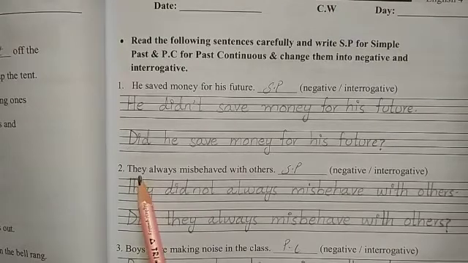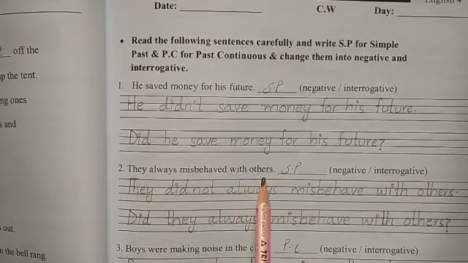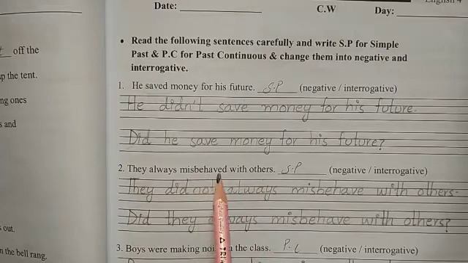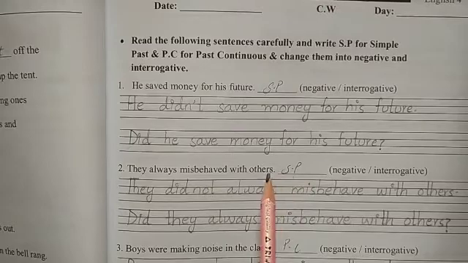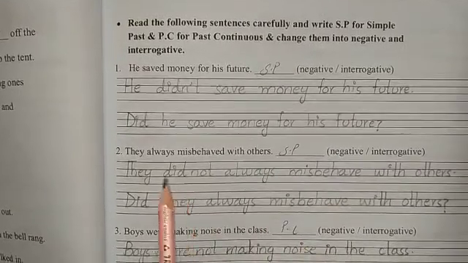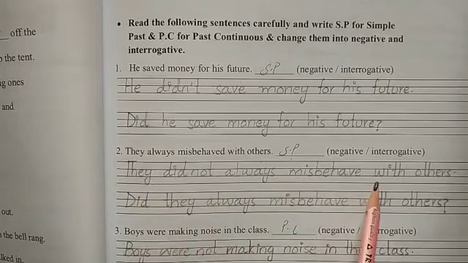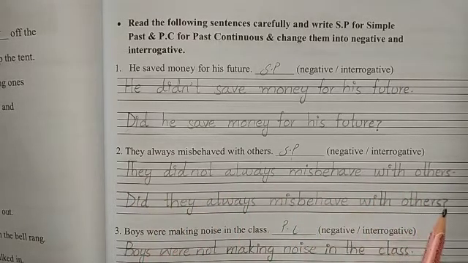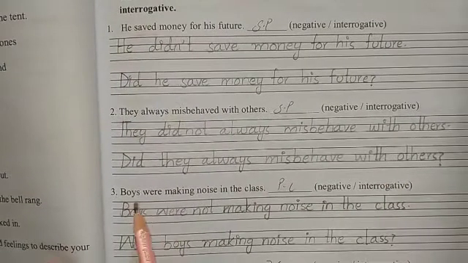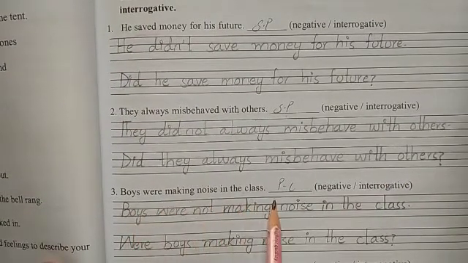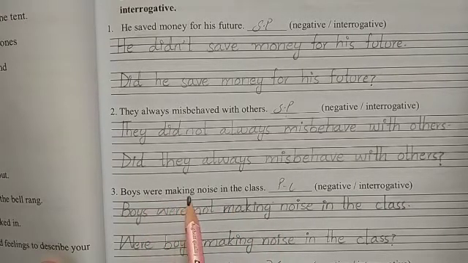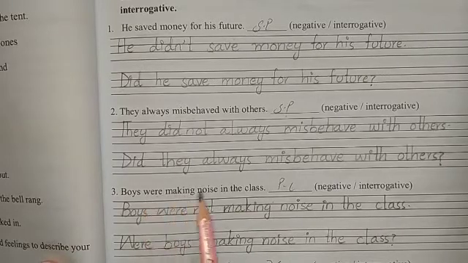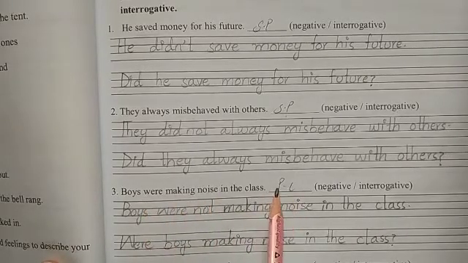Next is, they always misbehaved with others. Okay, here misbehaved indicates that it's a second form of verb, so it's a simple past tense, so you will write SP for it. So they did not always misbehave with others, it's a negative. Did they always misbehave with others, question mark, it's a question. Next is, boys were making noise in the class. You can see here helping verb were is used and ing form is used, so it's a past continuous tense, so you will write PC.